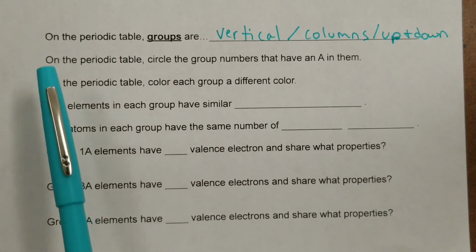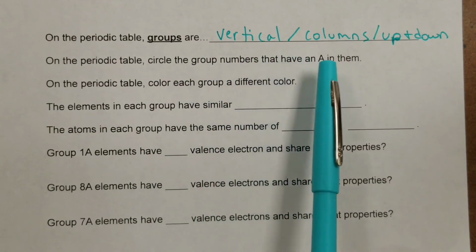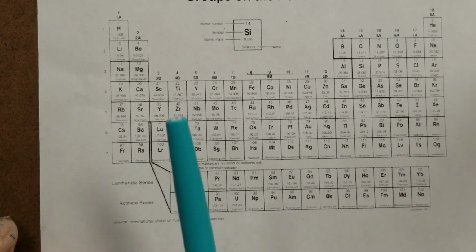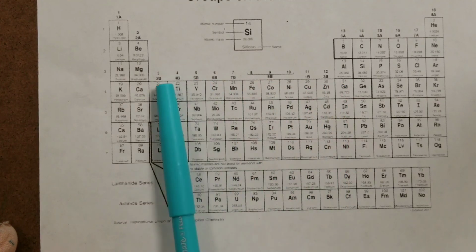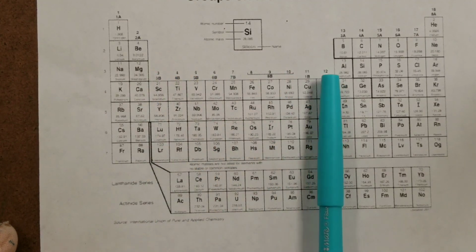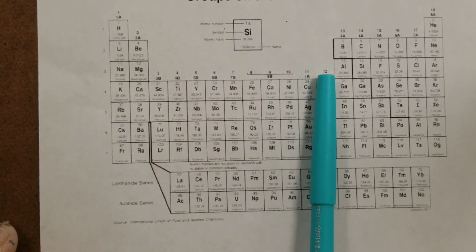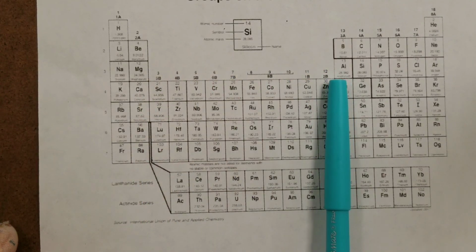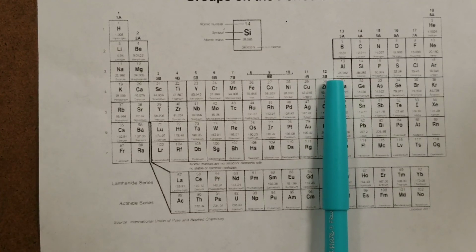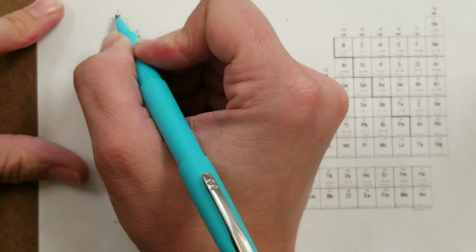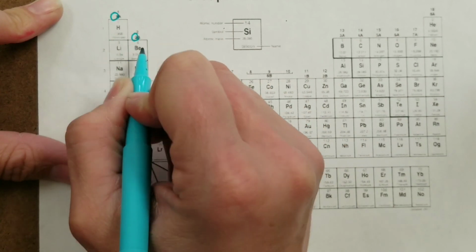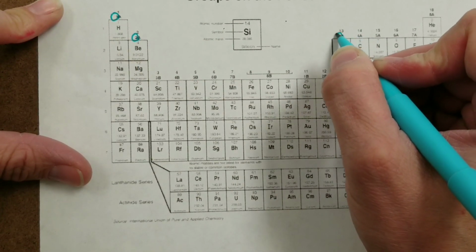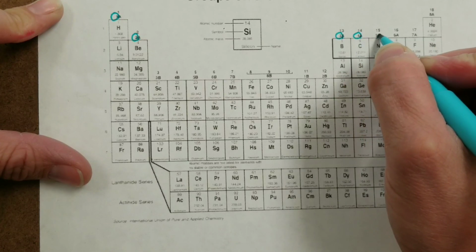All right, so next thing, it says on the periodic table, circle the group numbers that have an A in them. This is very, very important. If you notice, these are my transition metals. These all have a B. So 3B, 4B, 5B. We're not going to even bother with these. In 8th grade science, we don't do much with these transition metals. We'll deal more with that when you get into high school chemistry. All right, so for now, we are circling everything with an A in front of it. So we circled the 1, we circled the 2, we're circling the 3, the 4, the 5.